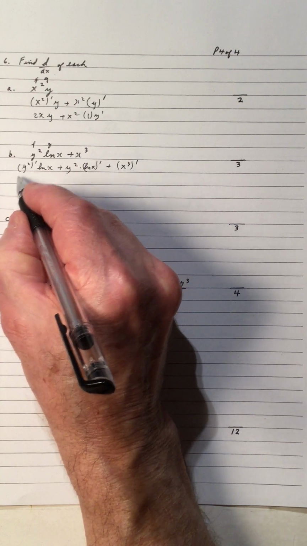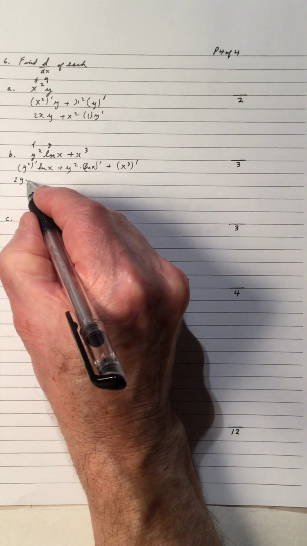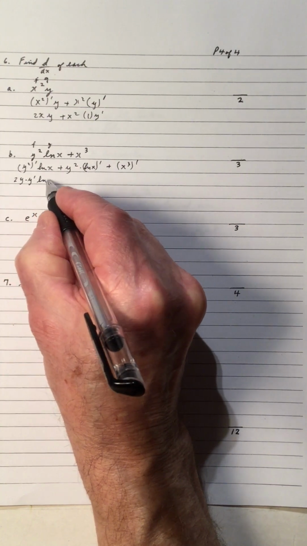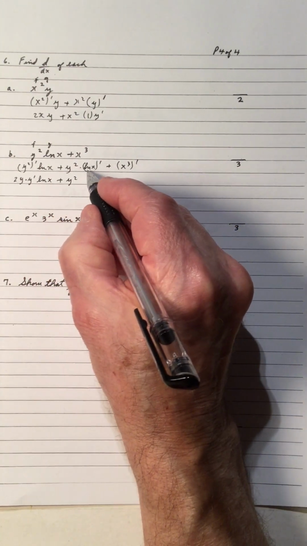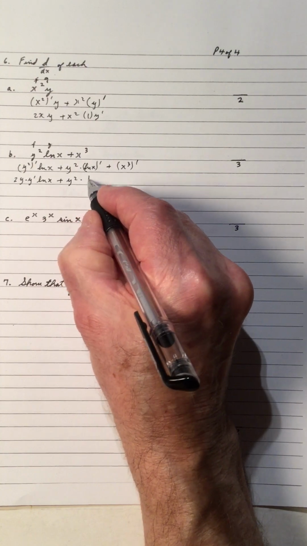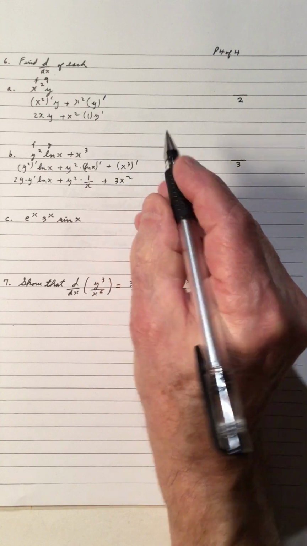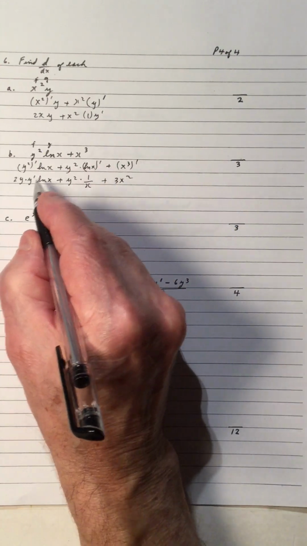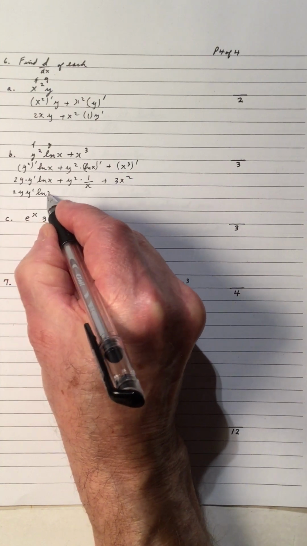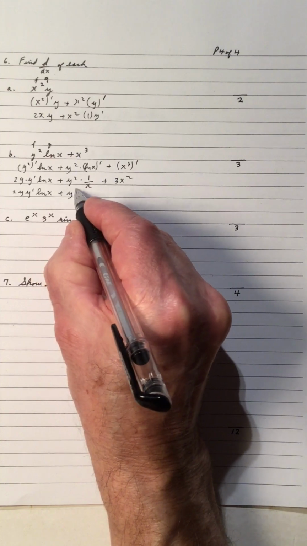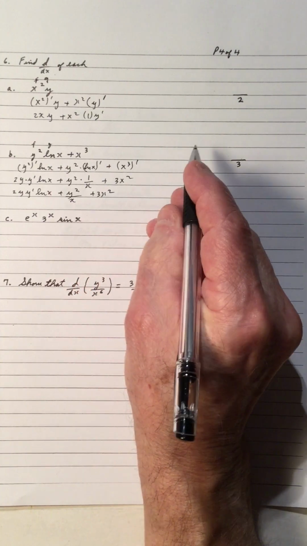So the derivative of y squared is 2y. But because we do the derivative of y in terms of x, we get a y prime. Times ln x, plus y squared times the derivative of ln x, which is 1 over x. And the derivative of x cubed is 3x squared. Simplify that, and we have 2y y prime ln x, plus y squared over x, plus 3x squared.